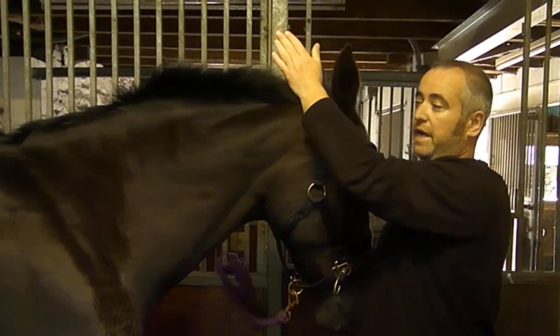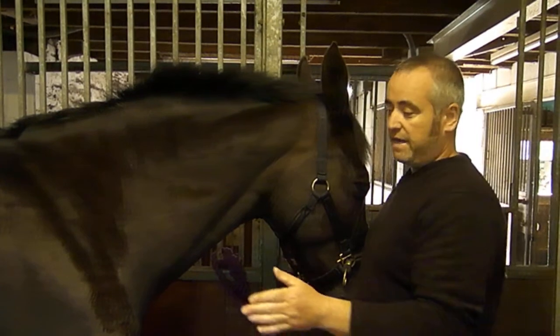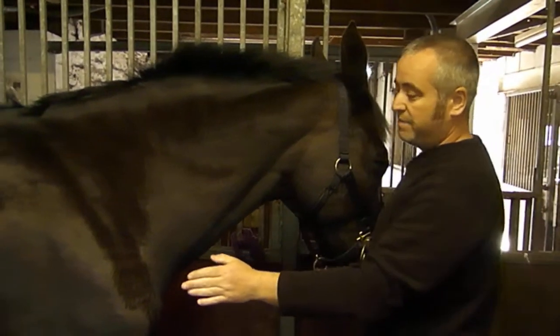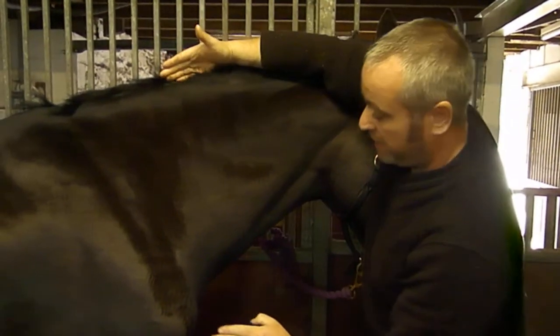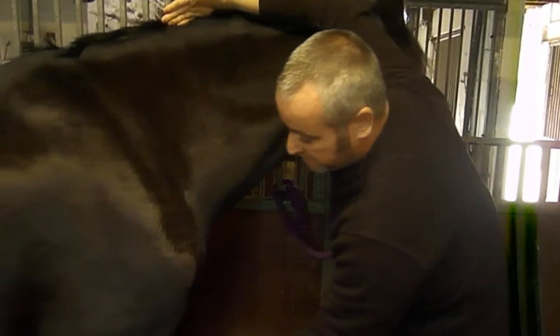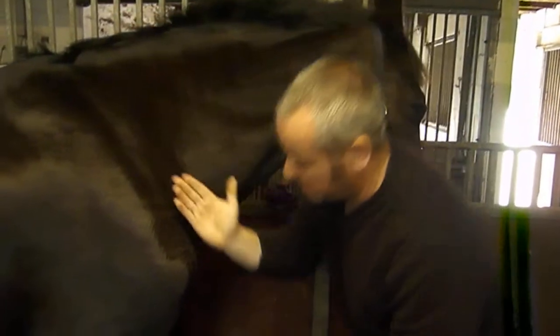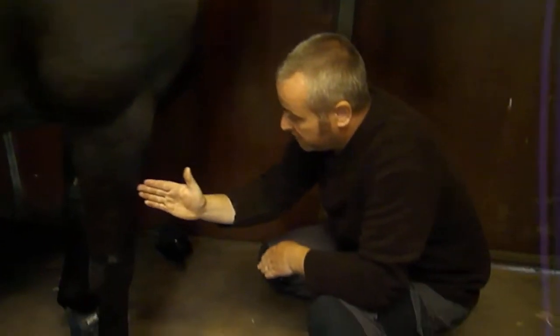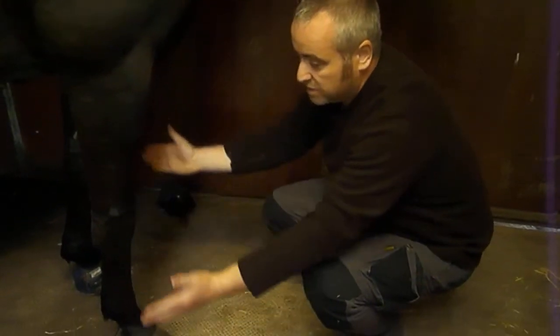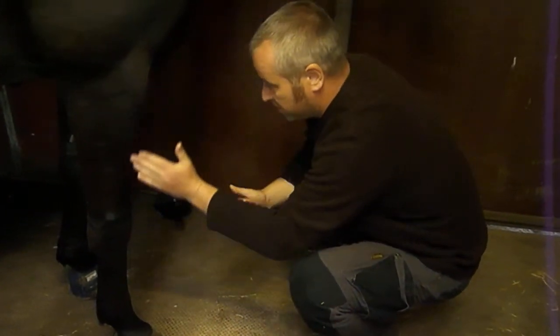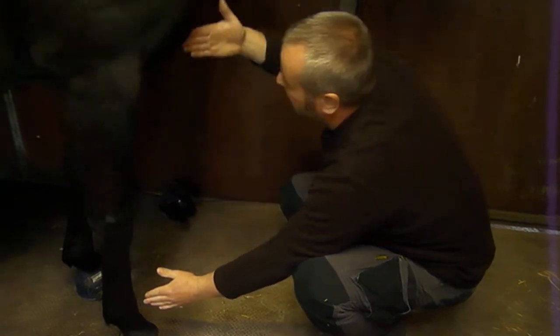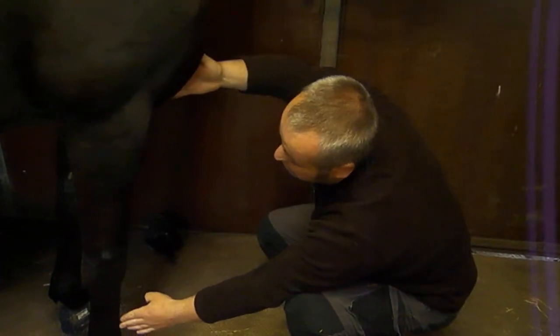Parallel with the median plane is the sagittal plane. Now the sagittal plane is exactly the same as the median plane, only it describes the leg only. So the sagittal plane divides the leg again into two equal halves, and it runs straight down the middle, and it's parallel with the median plane, which runs in this direction here.